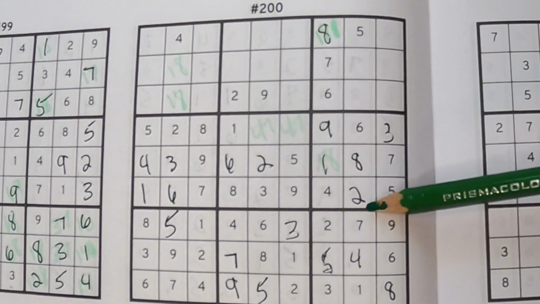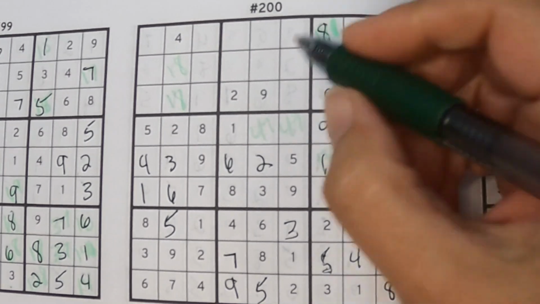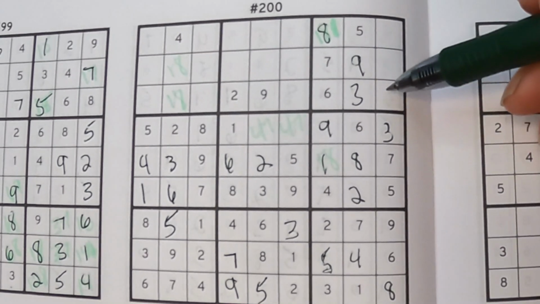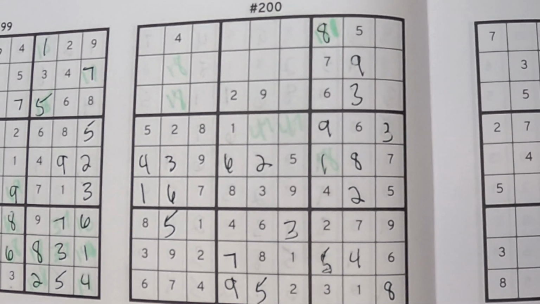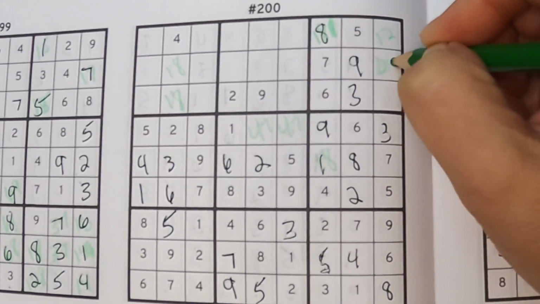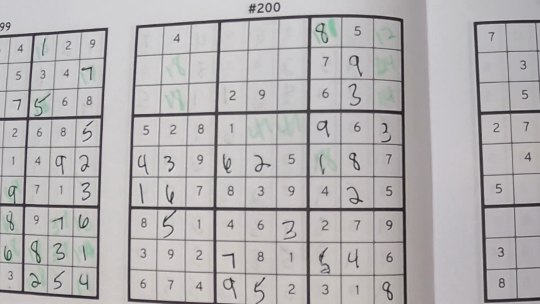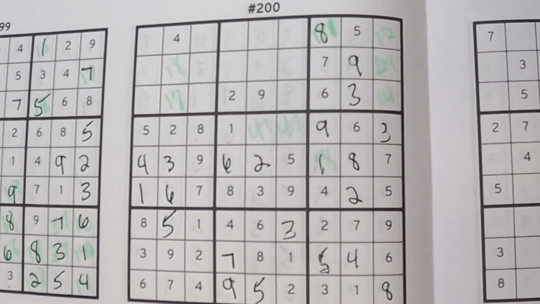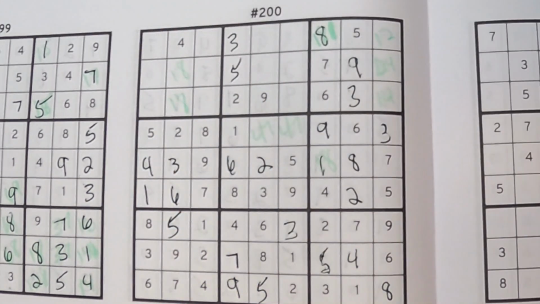If we look at this column, we're missing 3 and 9. We've got a 9 here, so 3, 9. For this box, we're missing 1, 2, and 4. We've got a 4 here, so 1, 2, no help here, 1, 2, 4. 2 here, so 1, 4. For this column, we're missing 3 and 5. We've got a 5 here, so 3, 5.